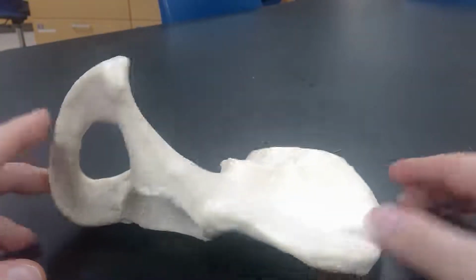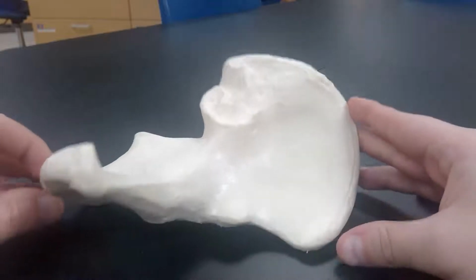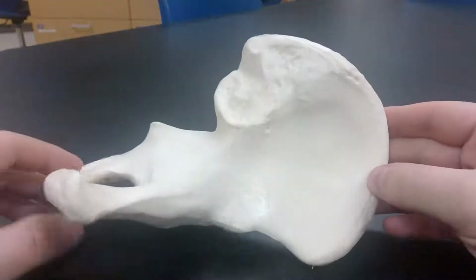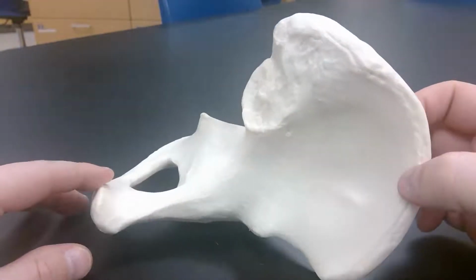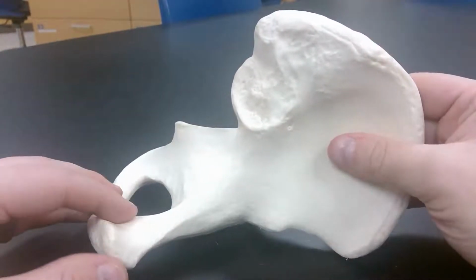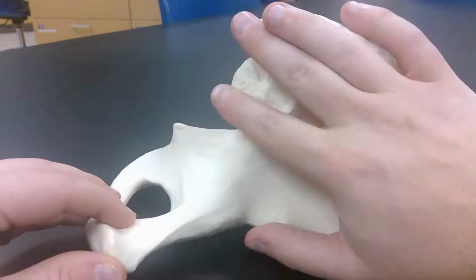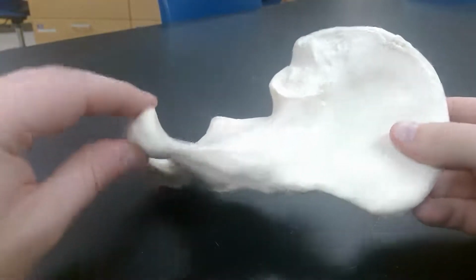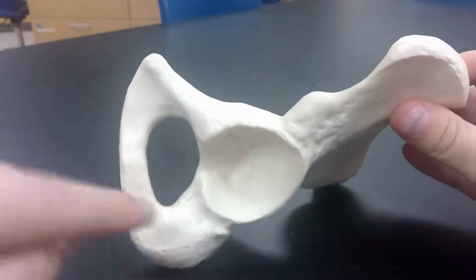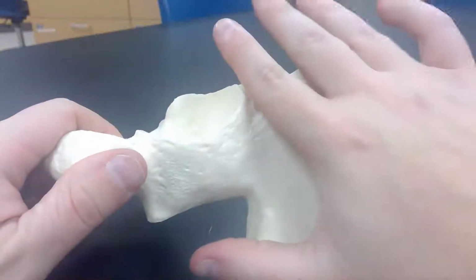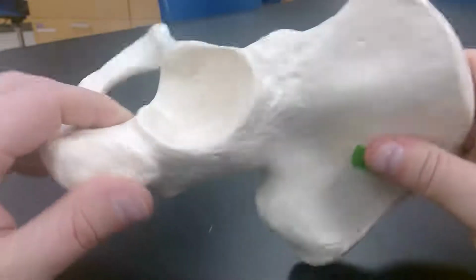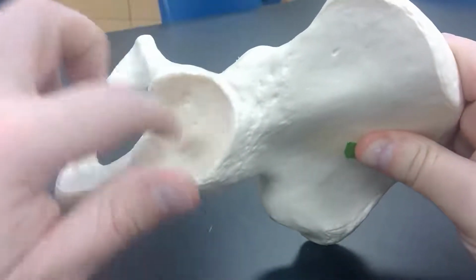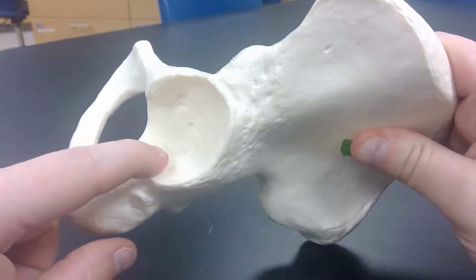All right, so what we have here is the pelvis. The pelvis is three bones. We have the ilium, which is this large bone right here, the ischium, and the pubic bone. So the pubic bone, ischium, and this big old wing guy right here, this is the ilium. They all come together here in this hip joint. It's called the acetabulum.